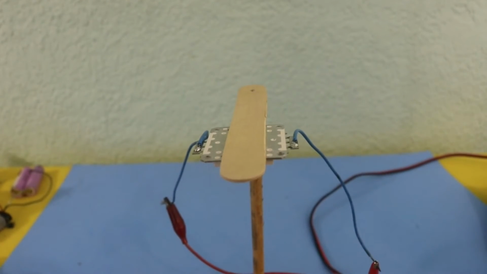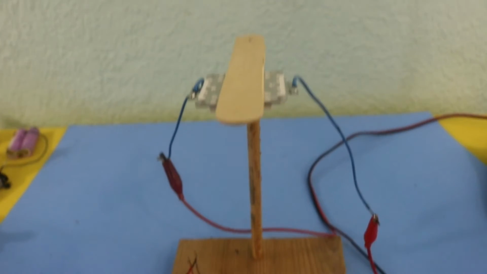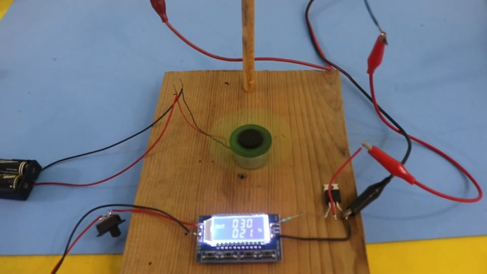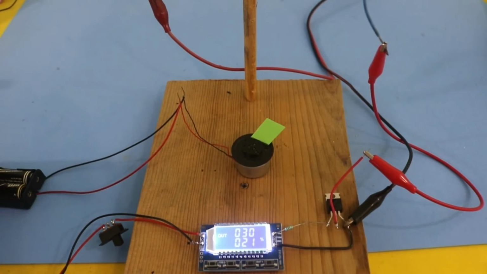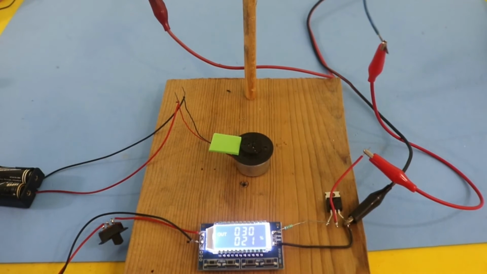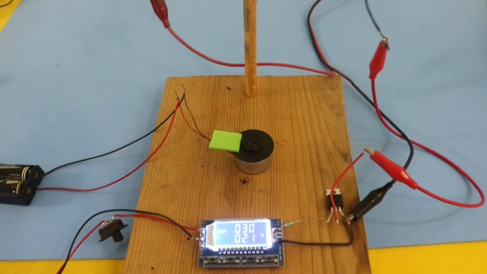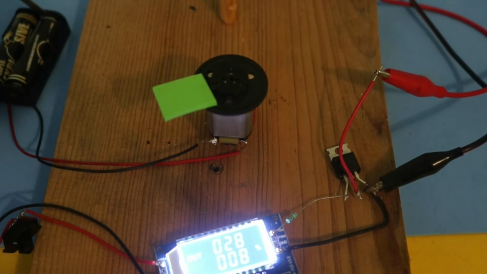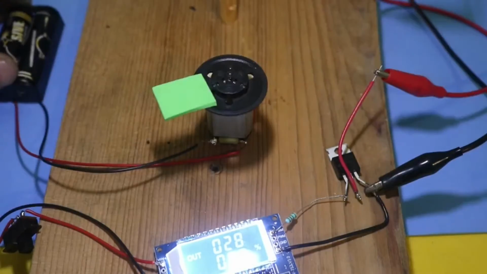I have mounted the LED on this base so that the light goes down and shines on a rotating object to see the effect. In this case, this little electric motor with this green piece of plastic to see the rotation. So let's turn on the strobe and change the frequency. Okay, I'm going to turn on the strobe, and now the motor.